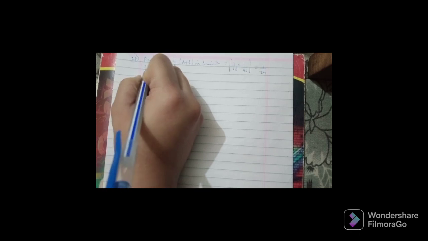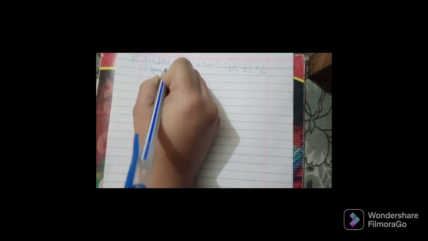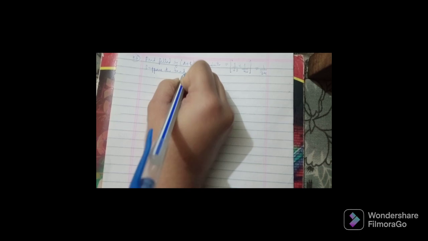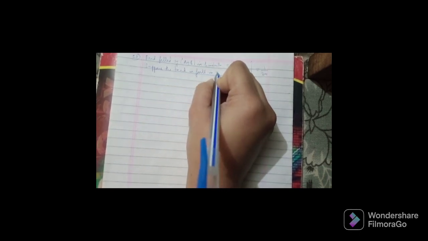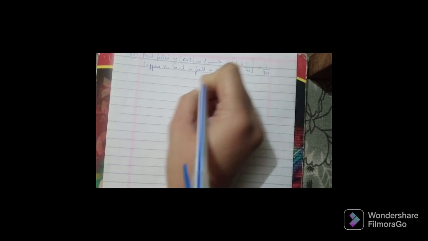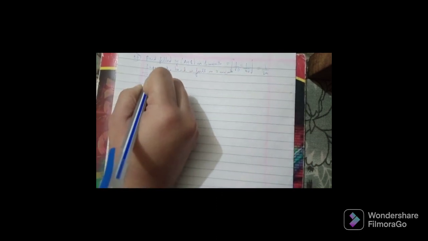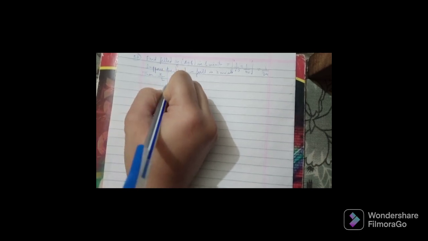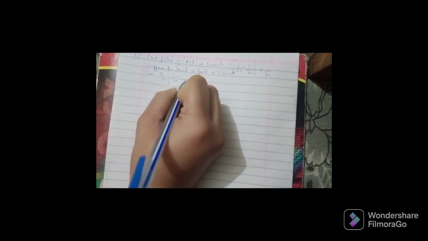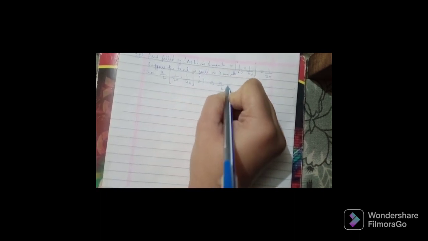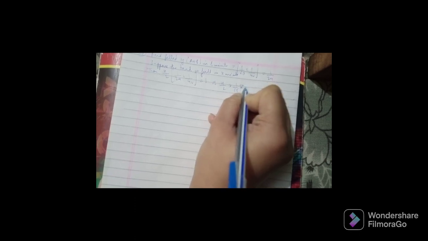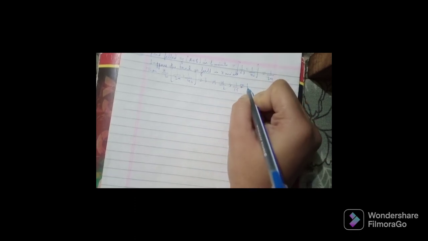Suppose the tank is full in X minutes. Then X/2 × (1/24 + 1/40) equals 1, that is X/2 into 1/15 equals 1. So X equals 30 minutes, that we have as an answer.